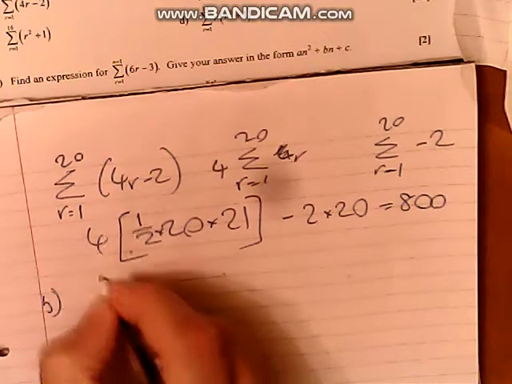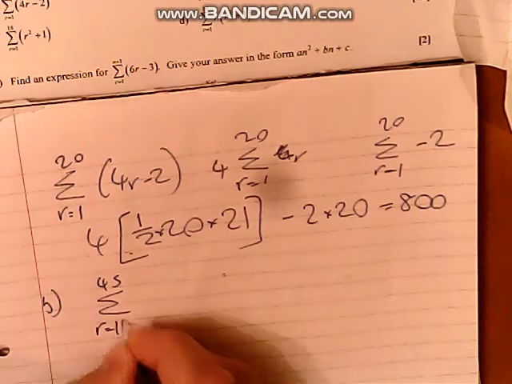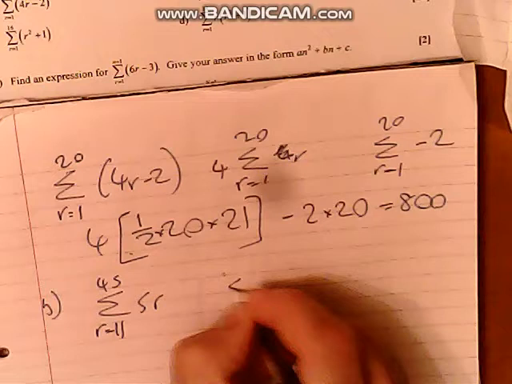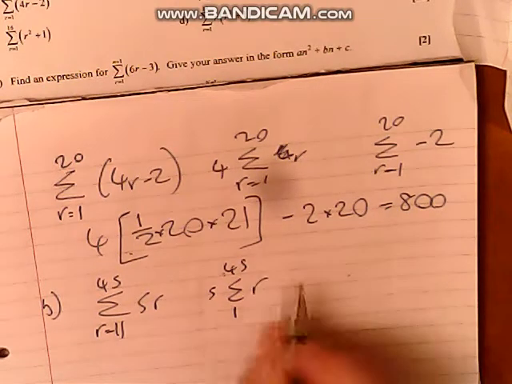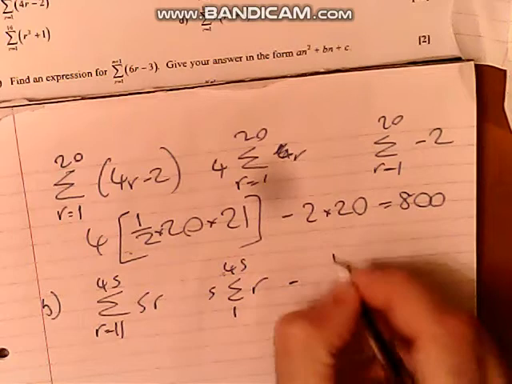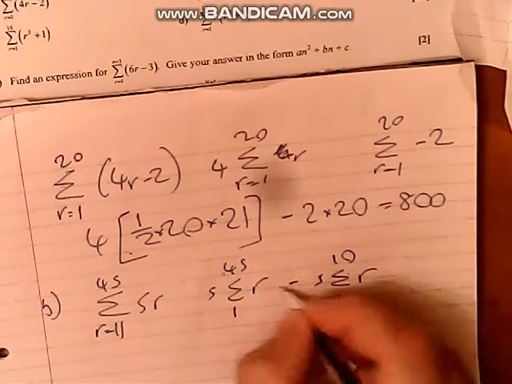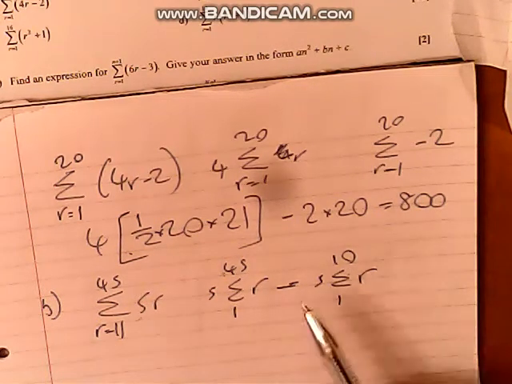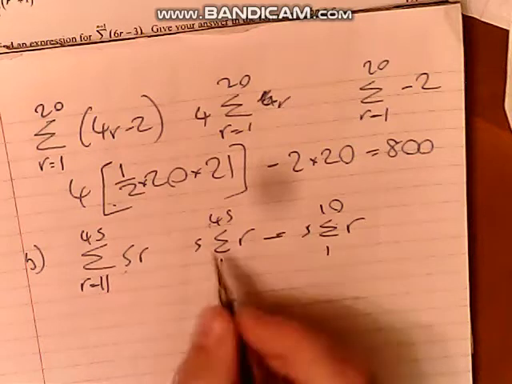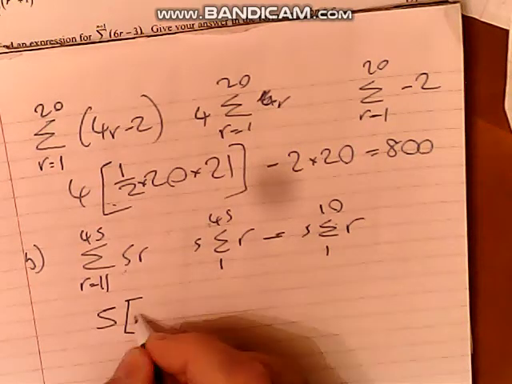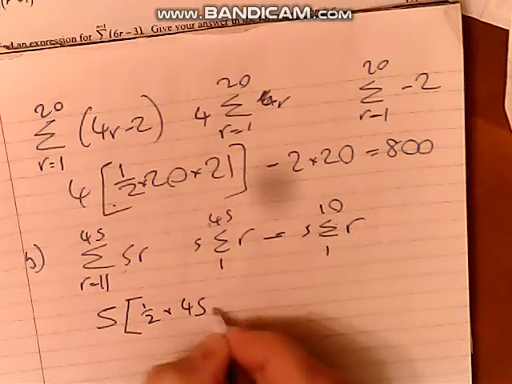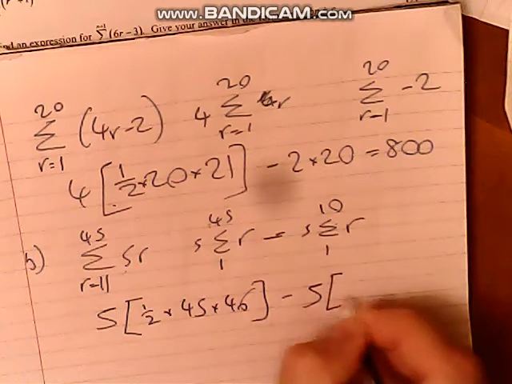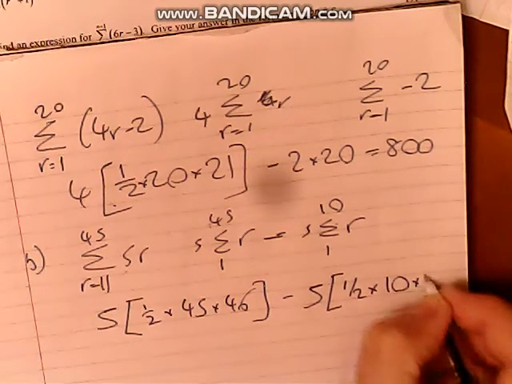For B, we've got the sum from 11 to 45 of 5r. So what this is going to be is the sum from 1 to 45 of 5r, and I've taken the 5 out, and then we're going to have to subtract the sum to 10 of 5r. The reason why we're subtracting from 10 and not 11 is because this includes 11, and if we subtracted 11, 11 would be taken away. So we've got to use that formula again. It's 5 we've taken out, so 5 times 1/2 times 45 times 46 minus 5 times 1/2 times 10 times 11.